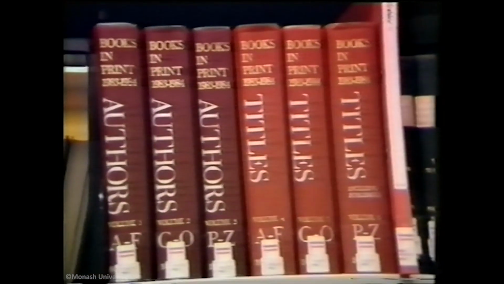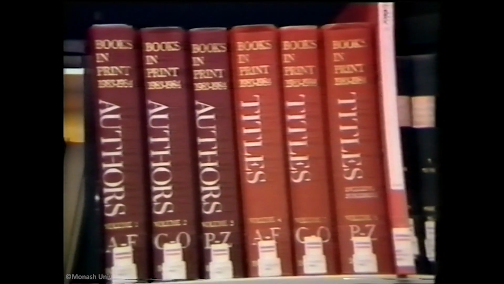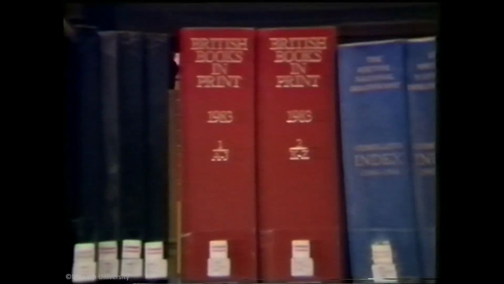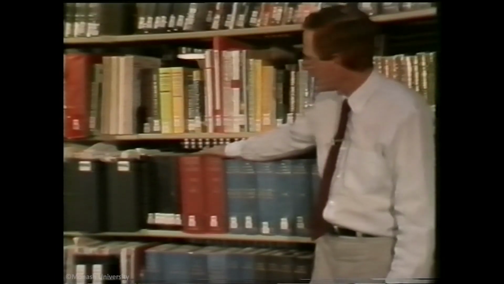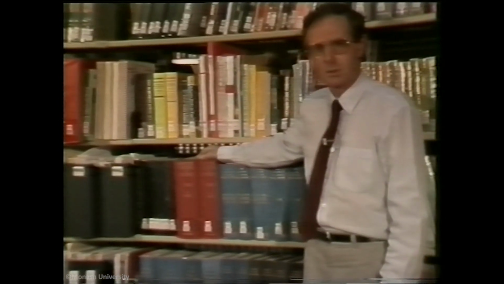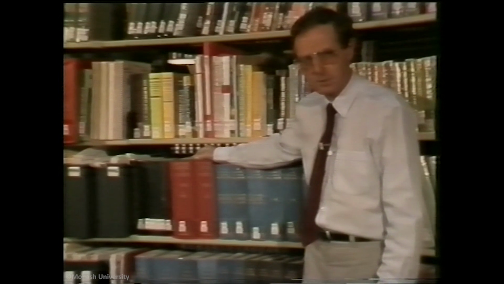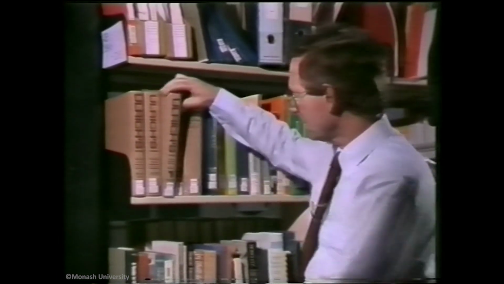This publication here, for books published in the United States of America, and this one for books published in Britain, contain full information on all books from recognised publishers which are currently in print. If you are seeking similar information about a journal, sometimes also called a serial or a periodical, this is the directory you'll need to consult.